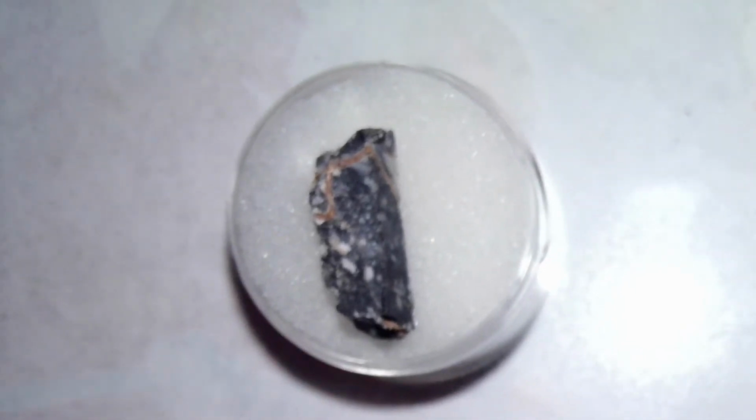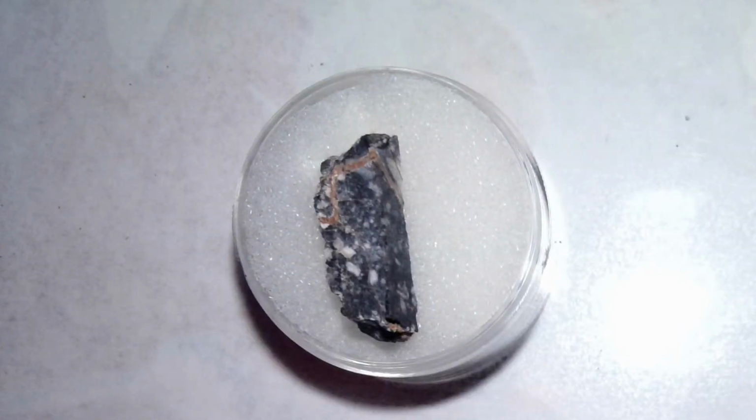That's a lunar meteorite. It's a breccia. Nothing on Earth has the isotopic ratios of what's in this rock here. It's got some feldspars in it, and it formed because of an impact.